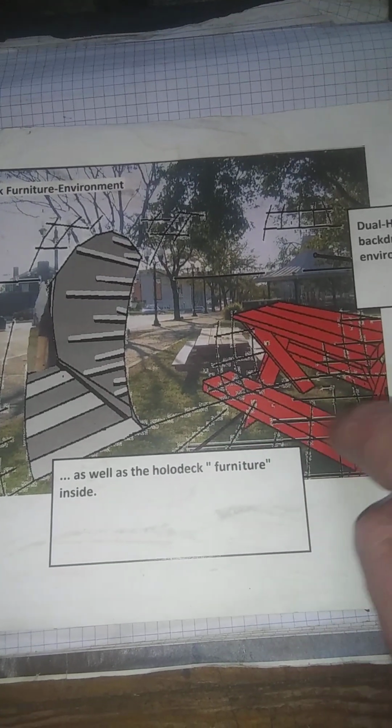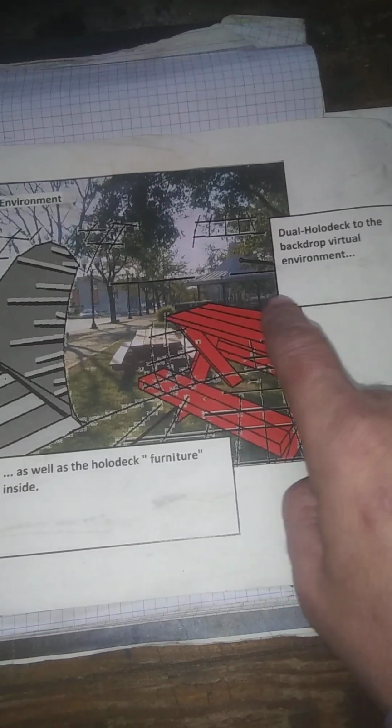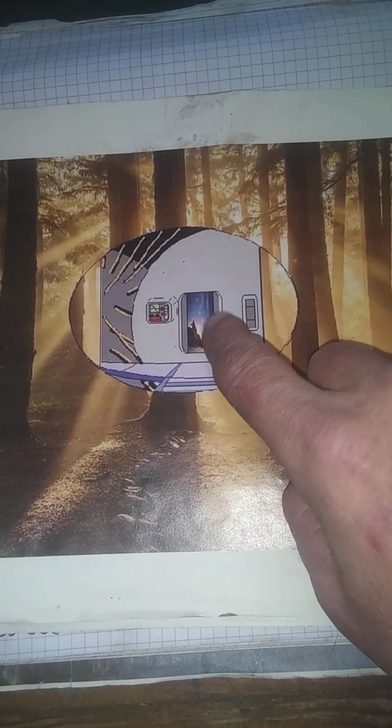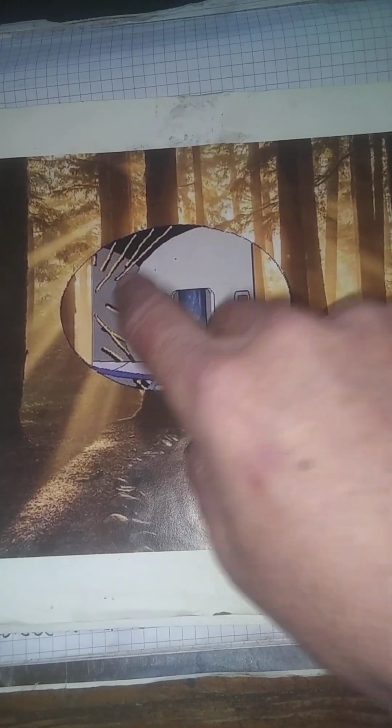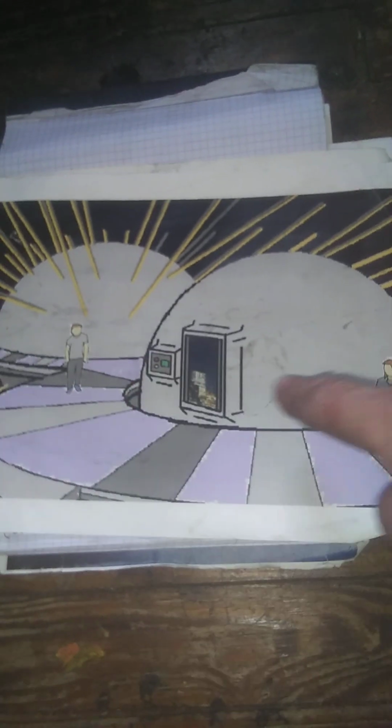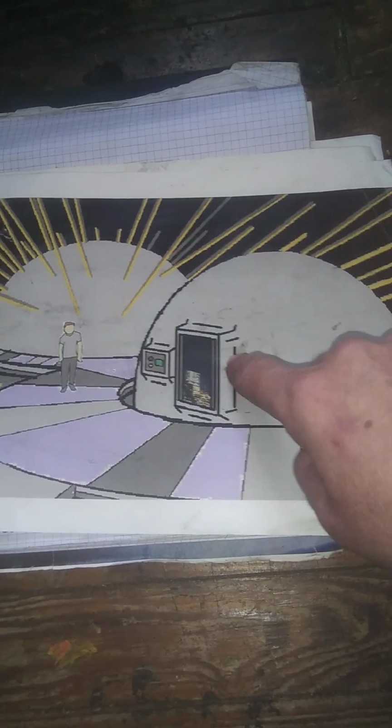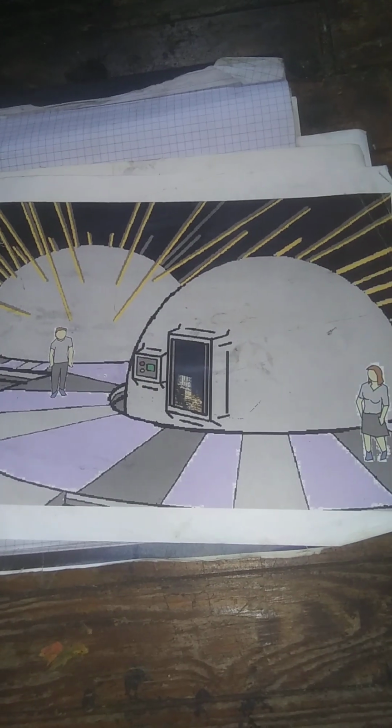This is an image illustration of what a telepresence might look like, of the furniture in the holodeck, dual holodeck to the backdrop environment, and the telepresent furniture. These are some images I created to show what a holodeck would look like inside the chamber, and this is a cloaking. This is another picture. This is inside, but this is not really an accurate picture. It has two people in a portal, only one person to a portal. They'll be telepresent in the holodeck.